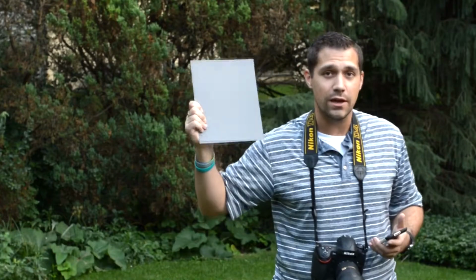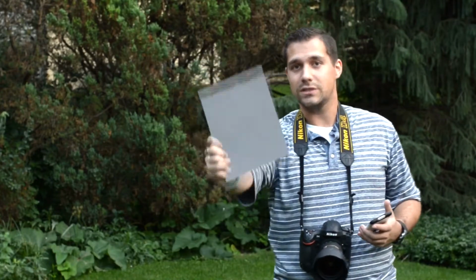The meter is always telling you, I will give you this, unless you tell it something different, like exposure compensation or knowing the difference between exposure in certain lighting situations.